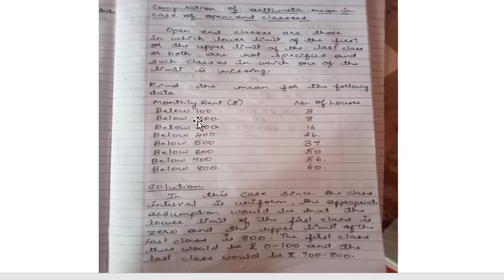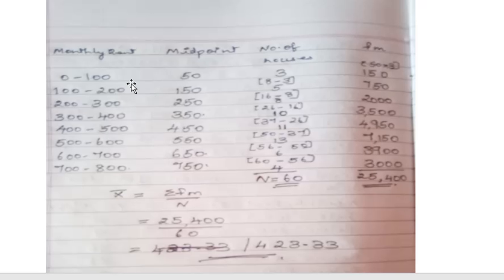So you begin with 0, 0 to 100. Below 200 means the last number ends at 100, so 100 to 200. Here 200 to 300, 300 to 400, 500 to 600, 600 to 700, 700 to 800. Like that it is written here.